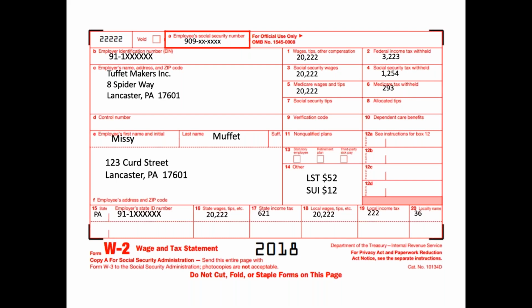Pennsylvania effectively ties their wage base to the Medicare calculation. So theoretically, those amounts should be the same. For Pennsylvania purposes, the state income tax will be entered on box 17. Because Pennsylvania is a flat tax jurisdiction, that should be 3.07% of the amount in box 16.